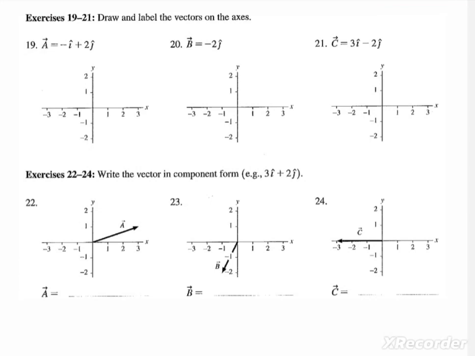So let's just draw minus i, which is minus 1 in the x component. So our x component would be this right here, and then the y component is positive 2. So we start from where we ended and then we go up, so that's 2, and that would be from start to finish, and that is our A vector, which is negative i hat plus positive 2j hat.